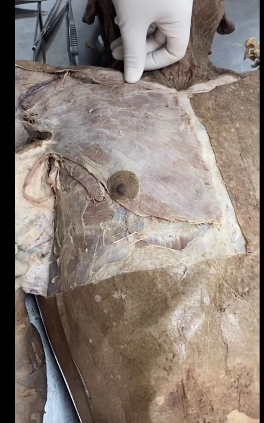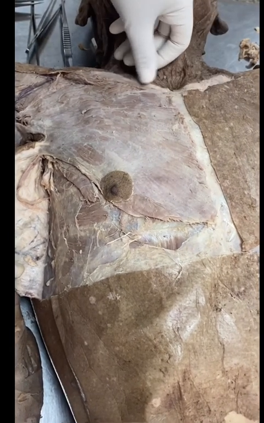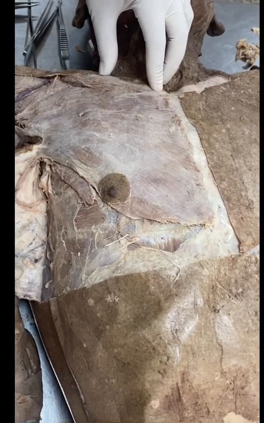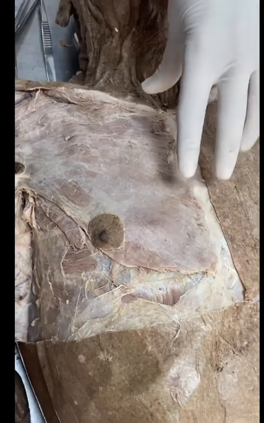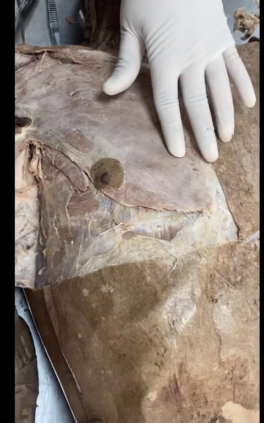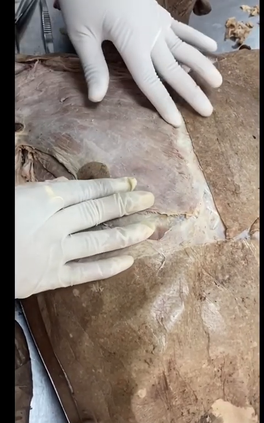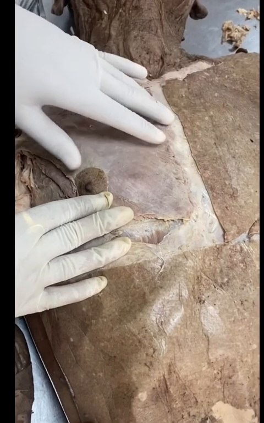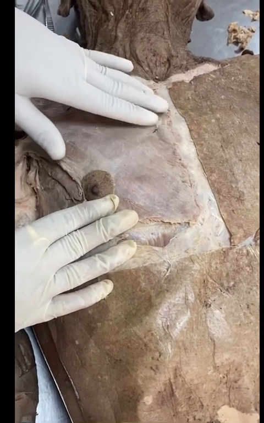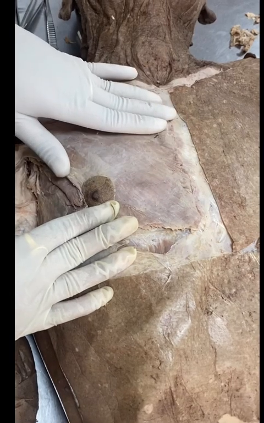It has its medial attachments from the medial one-third of the anterior surface of the clavicle. This is the clavicular head. Then you have the sternocostal head, which arises from the anterior surface of the sternum and the costochondral junctions of the upper 5 to 6 ribs.